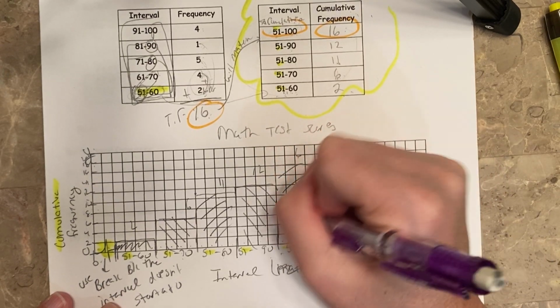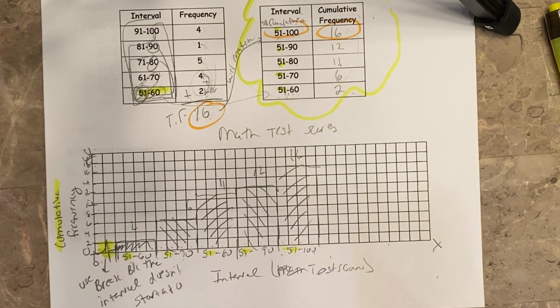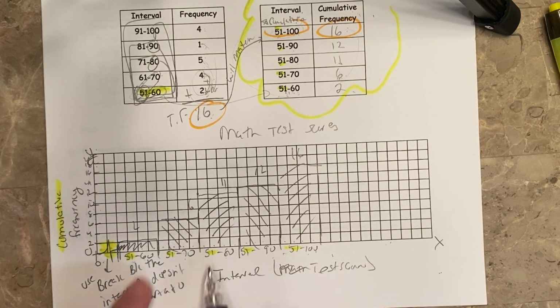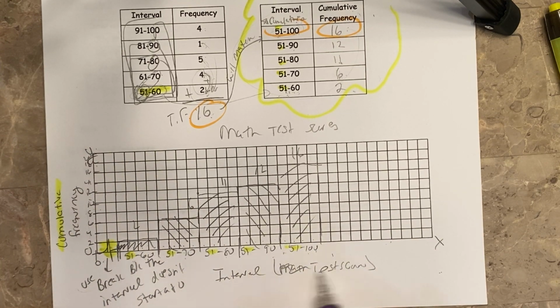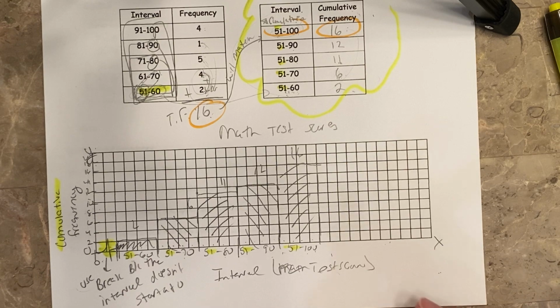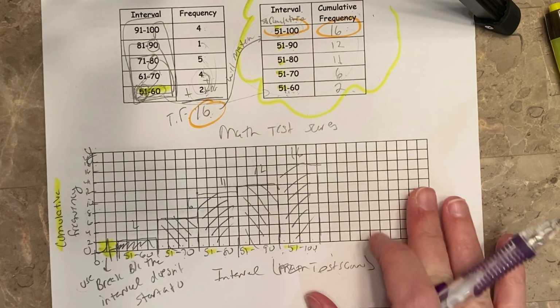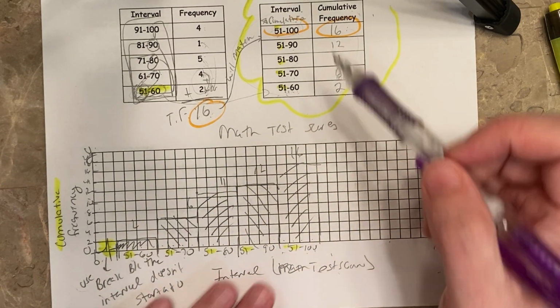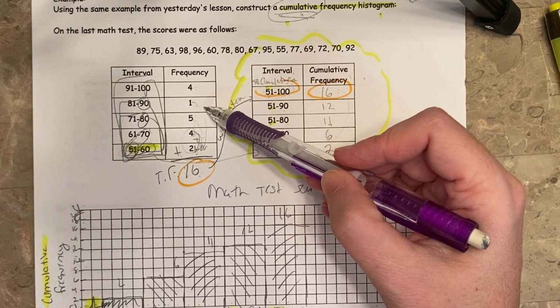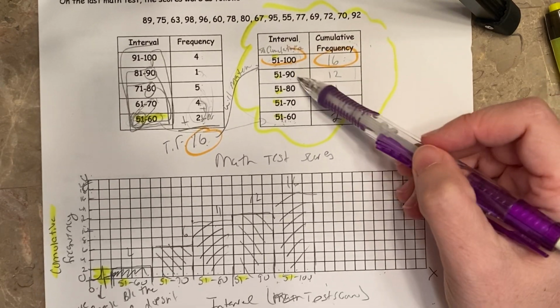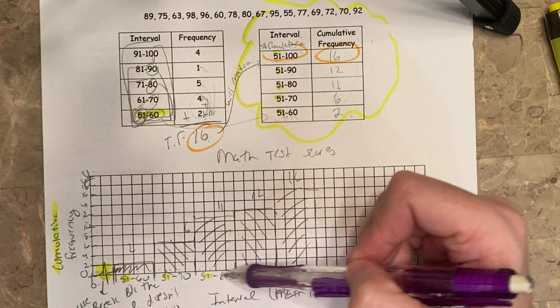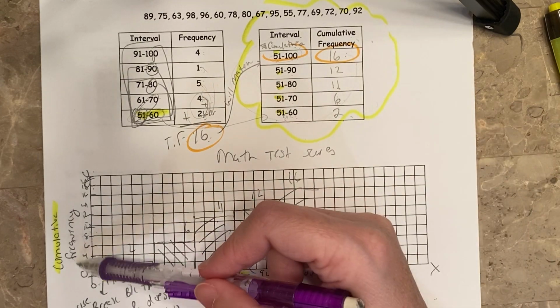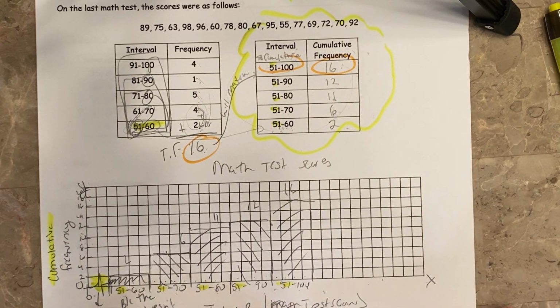And there you go. All right, so just make sure everything's labeled: numbers, you got your break, interval, math scores, and that's really it. So the only difference between this cumulative frequency histogram and the one before is that we added all these numbers as we went to get these new numbers. We use the cumulative interval here on the bottom, and then we use the cumulative frequency numbers right here. But basically everything else is kind of the same.